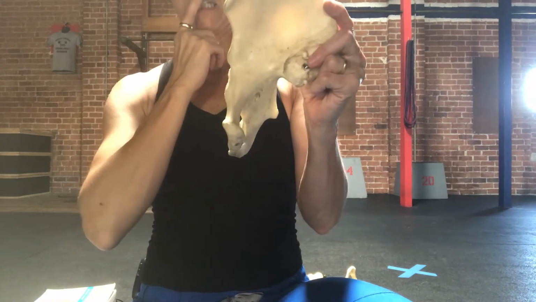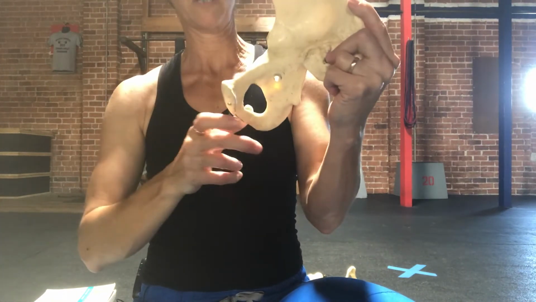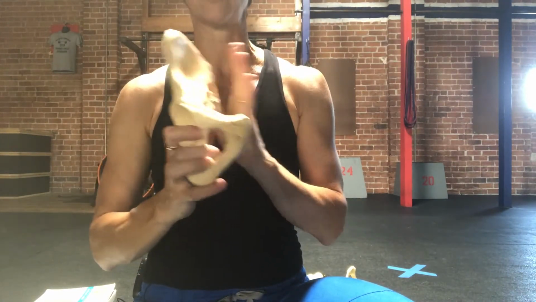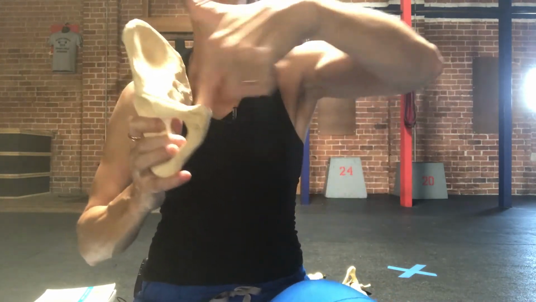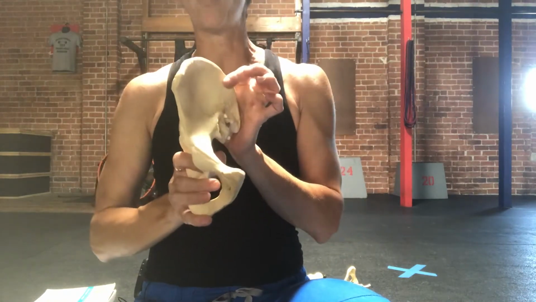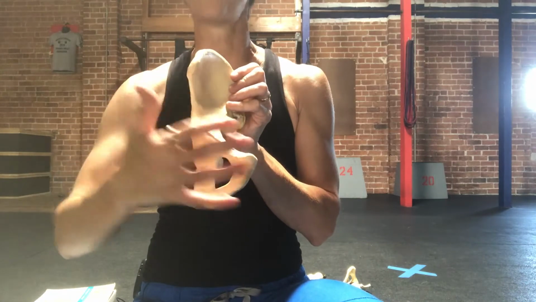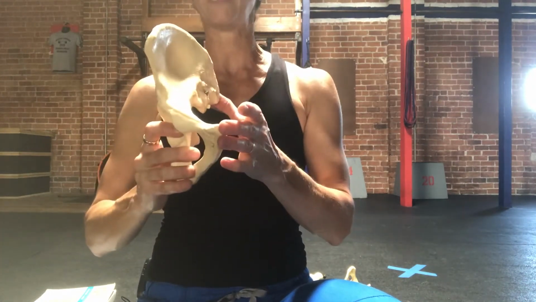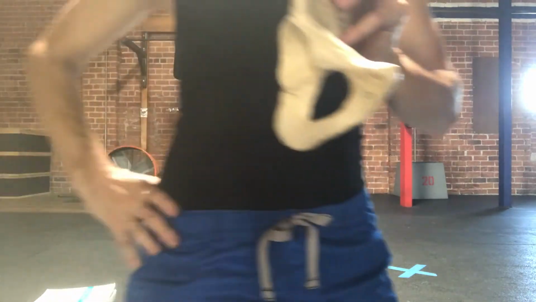Okay, let's see. Any other features of the whole pelvis that we can see? I think for the rest of them we need to look at the pelvis all together, because it's a coming together of the whole thing. Okay, so let's take a look at one coxal bone, and we'll go through bone by bone and take a look at the landmarks on each bone. So this is the right coxal bone. On a body, it's right here.